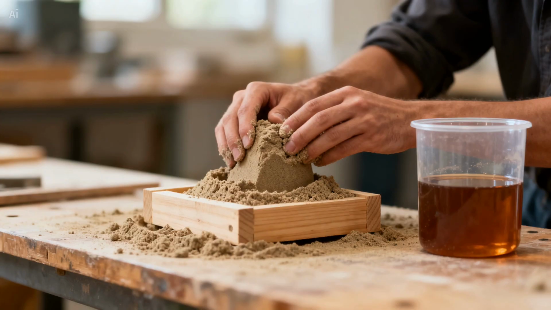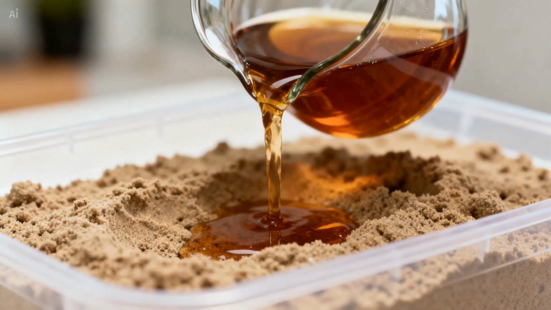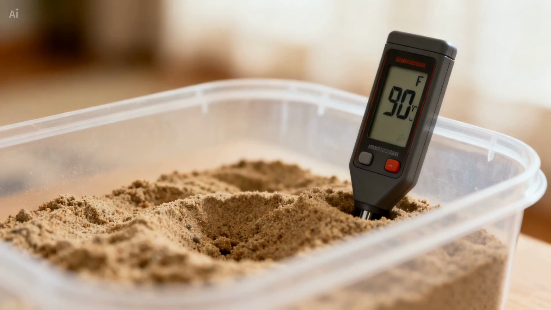Fill your form with damp sand. A plastic container, a wooden mold, a section of pipe set vertically, a crack in a wall, packed with sand. Any of these work. Pour the solution slowly over the sand. You want it to saturate and drain through, not pool on the surface. Repeat this pouring process once a day for 7 to 10 days.